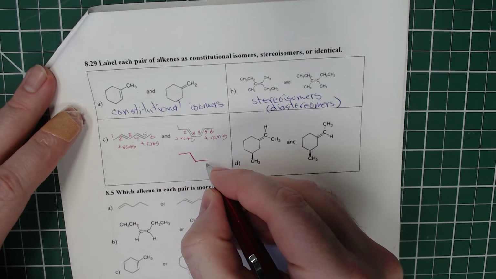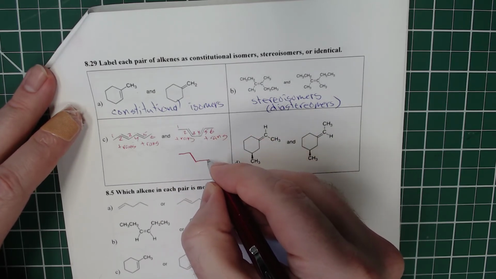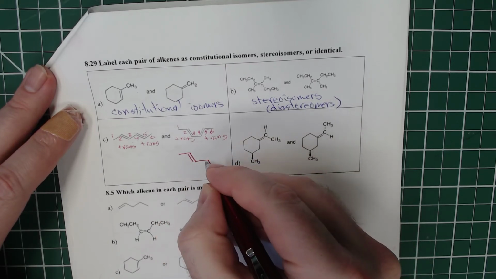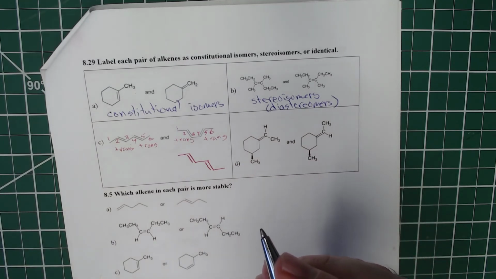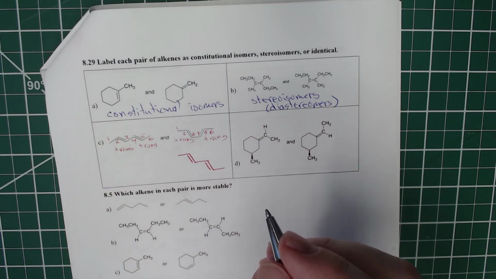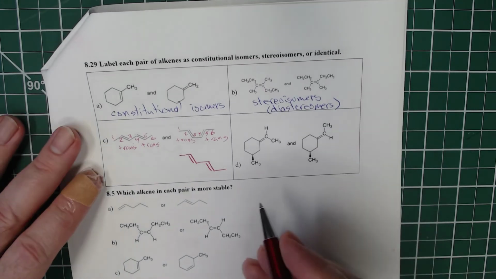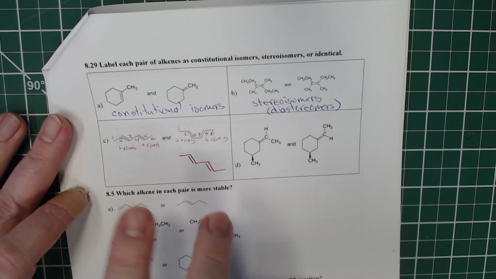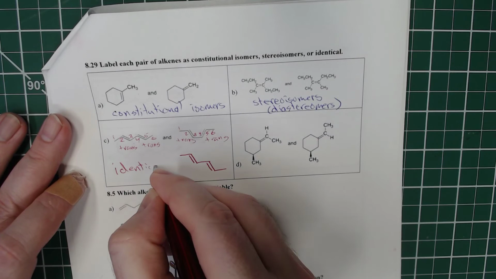But then when we rotate about carbon 3, 4, 5, and 6, and we will get a double bond there. Okay, so now that we've done that, you'll see that this is essentially the same as this. These are the same compounds, so I'm going to put identical.